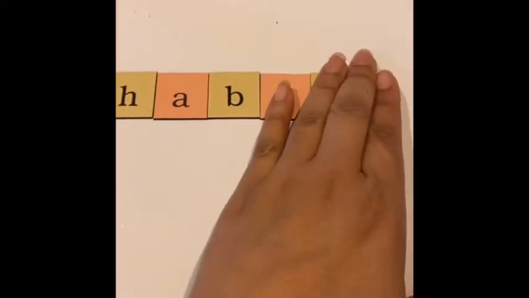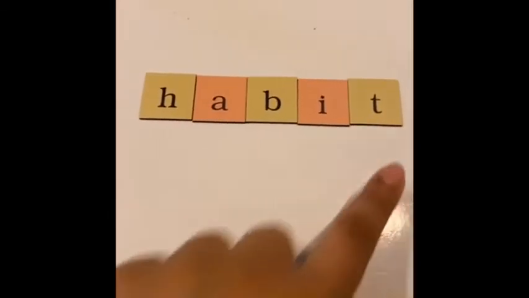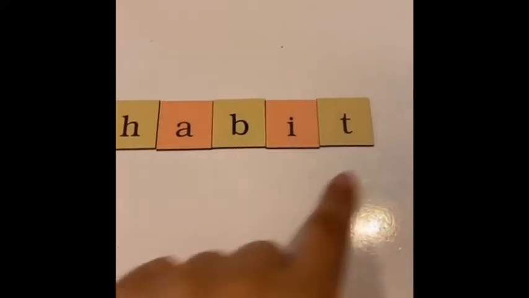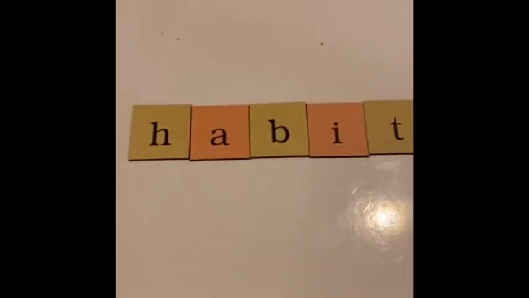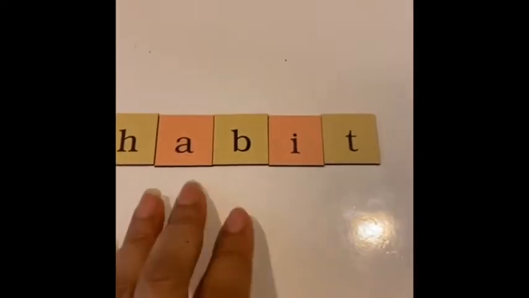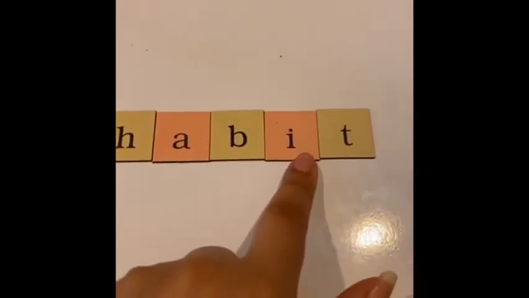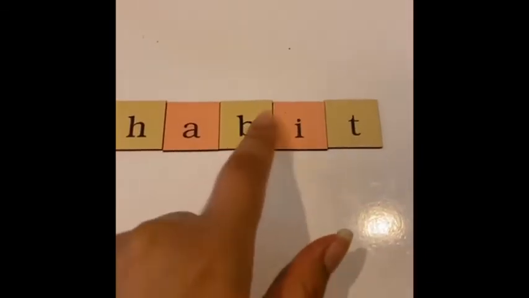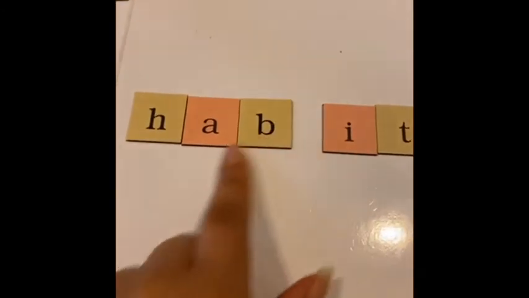Habit. It should be a habit to read every day. Habit. Something that you want to keep doing over and over again. All right. So remember, identify my vowel. And because it's only one consonant in between my vowels, I'm closing it in to the first syllable.